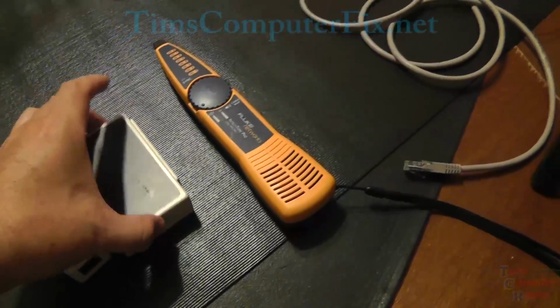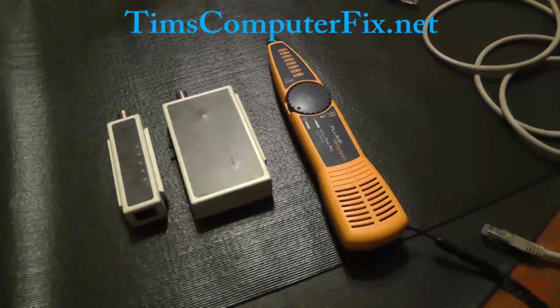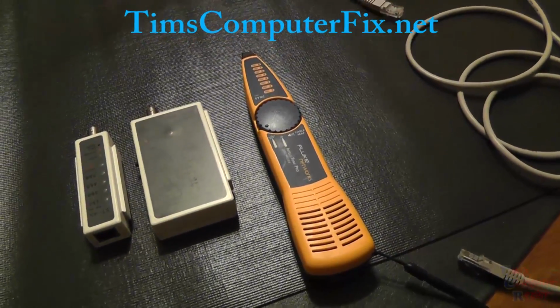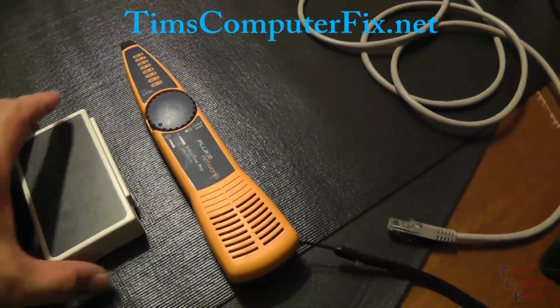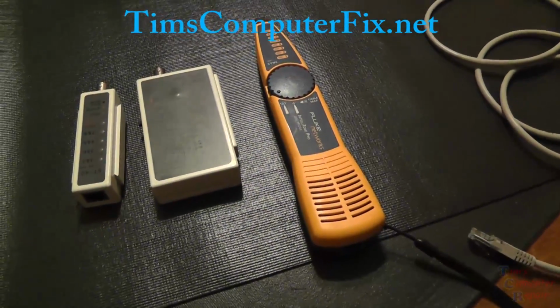Okay guys, well I hope this helps somebody make their network troubleshooting a little bit easier. Several ways to do it as I showed you, and I hope this helps somebody out.